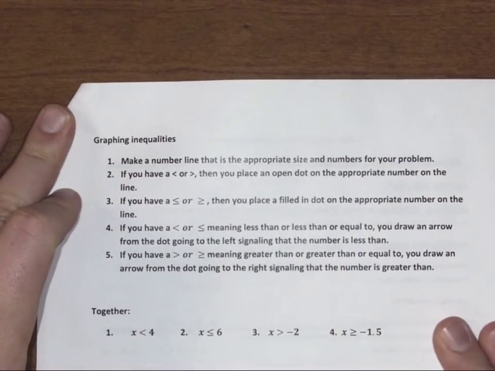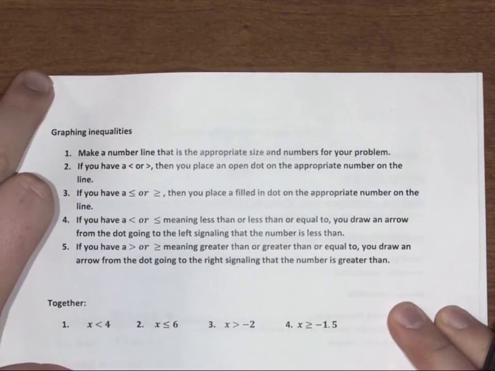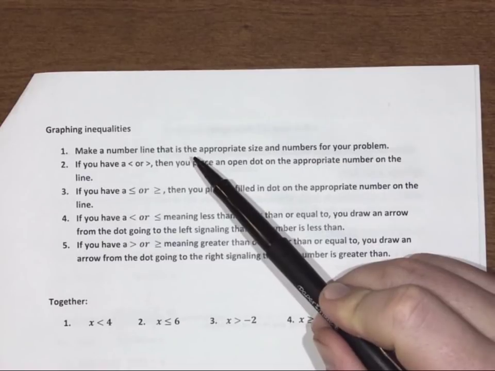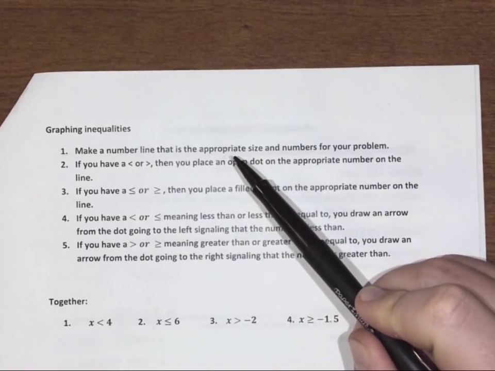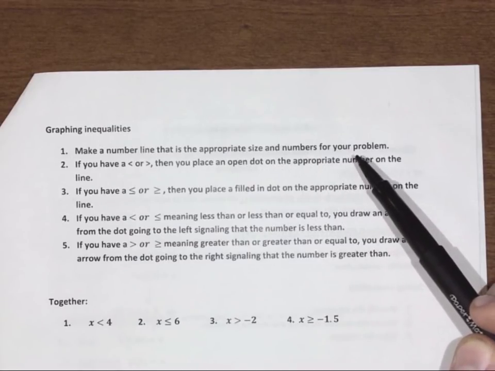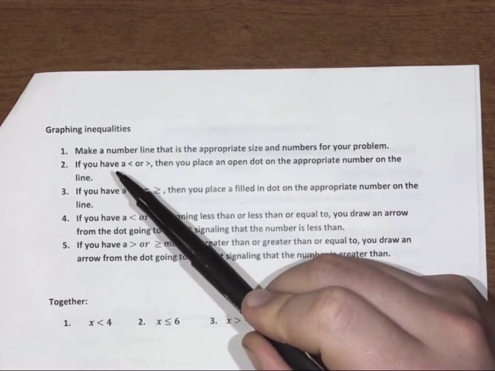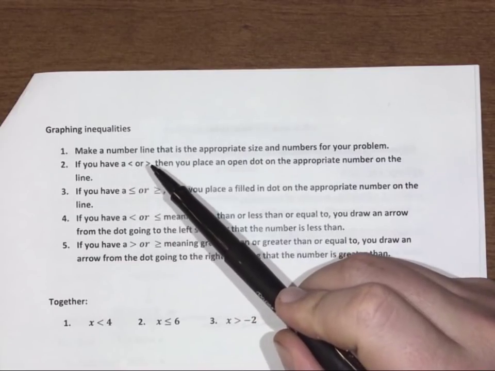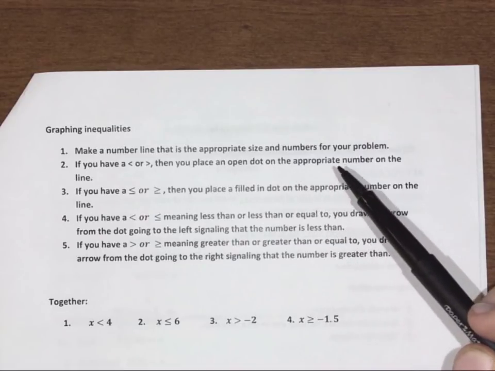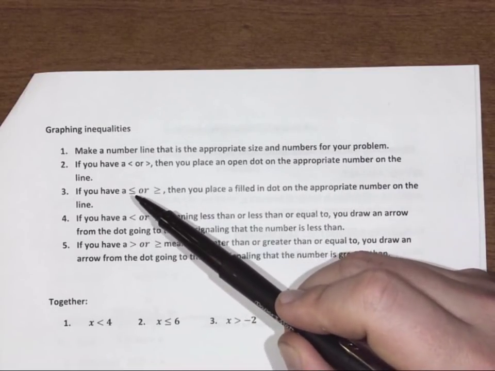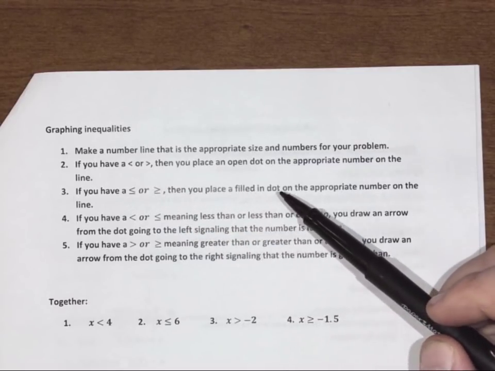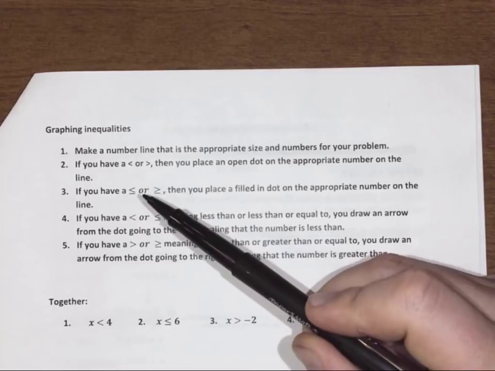Now let's talk about graphing inequalities. If we are going to graph an inequality, first, you're going to need to make a number line that is the appropriate size and numbers for your problem. Then, if you have a less than or greater than sign, you place an open dot on the appropriate number on the line. If you have a less than or equal to or greater than or equal to sign, you place a filled in dot on the appropriate number on the line.